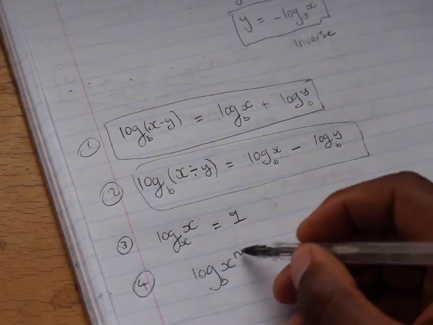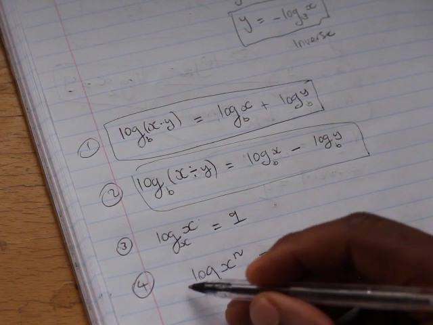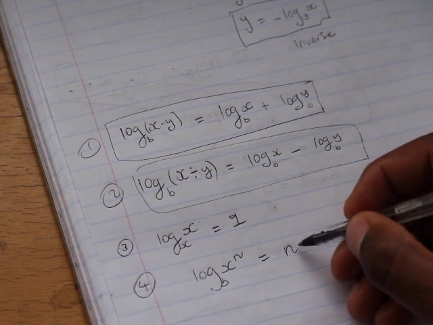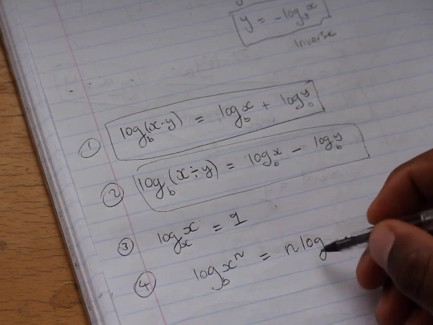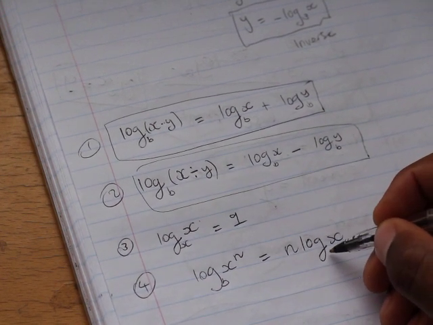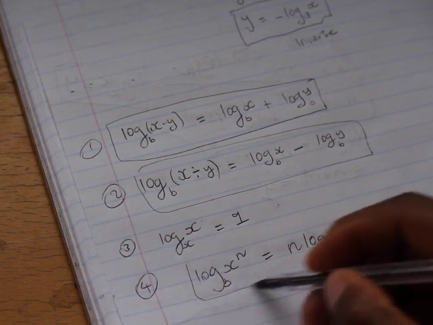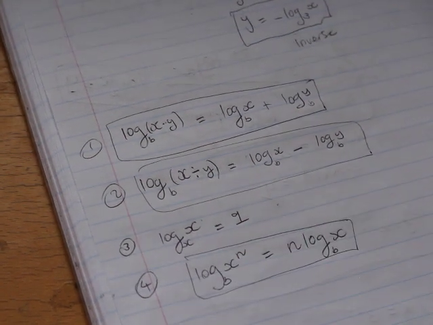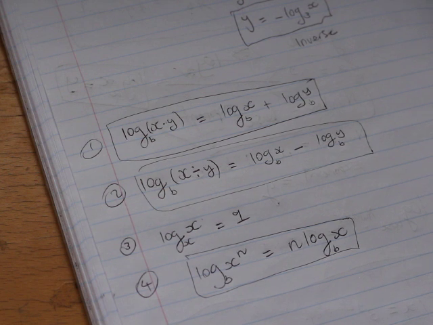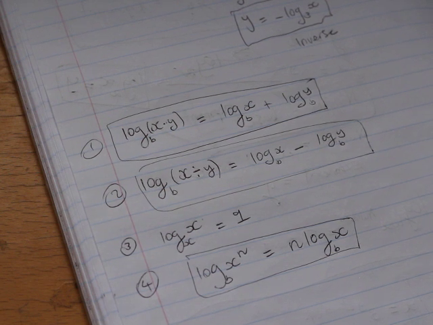We can take this exponent here and put it on the other side. We can drop the exponent, so it becomes n times the logarithm of x at base b. Very important rule when it comes to simplifying logs and all that.